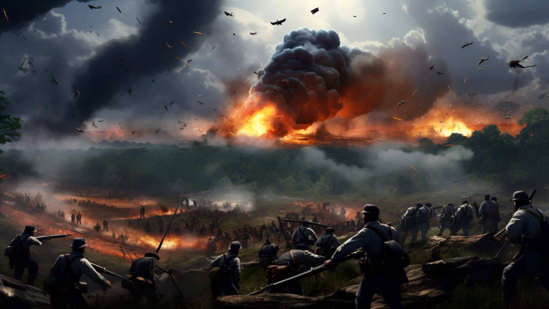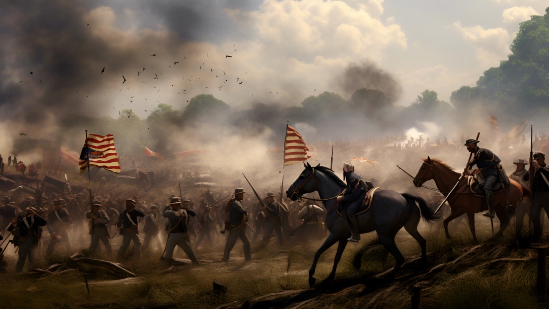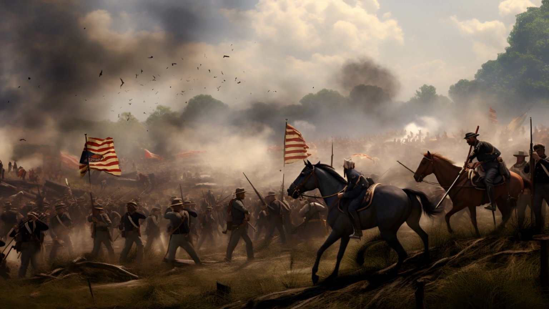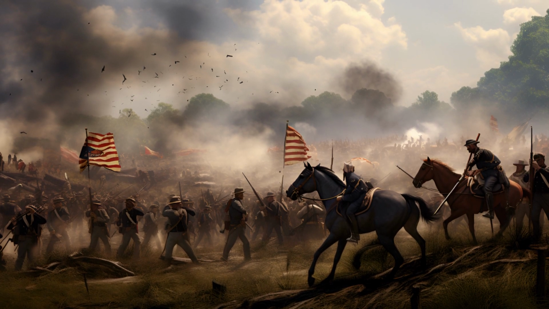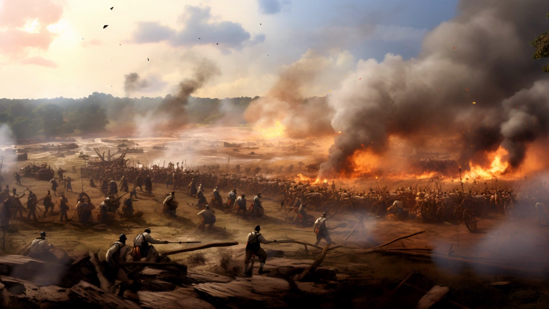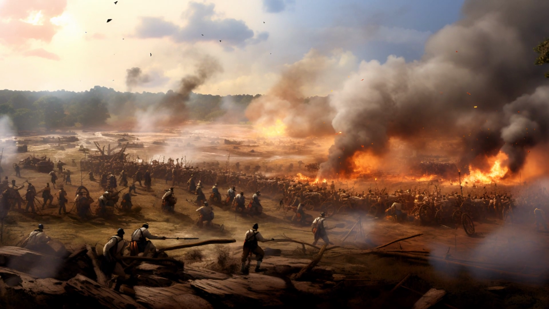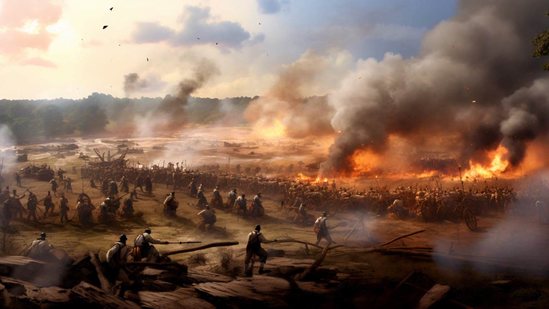Chapter 6, Gettysburg and Vicksburg. The Battle of Gettysburg and the Siege of Vicksburg were two pivotal military engagements that took place during the American Civil War. These conflicts, both occurring in the summer of 1863, had significant implications for the course of the war and the overall strategic balance between the Union and Confederate forces.